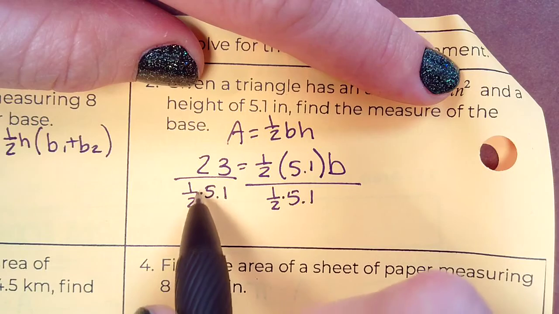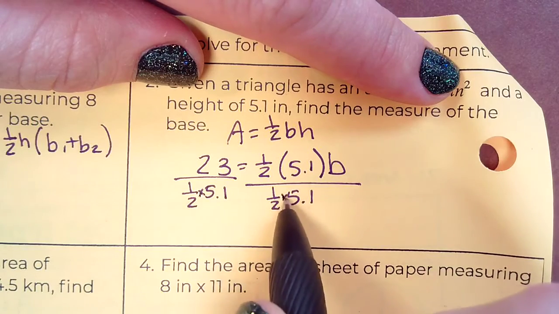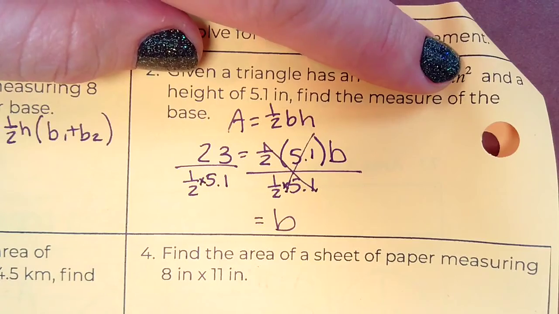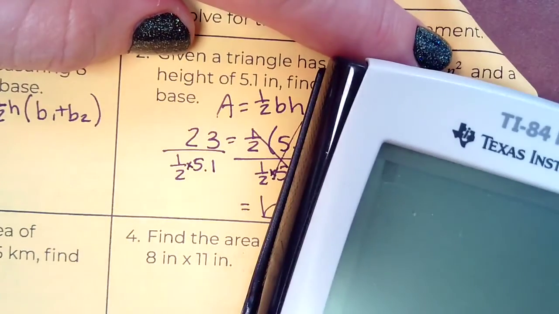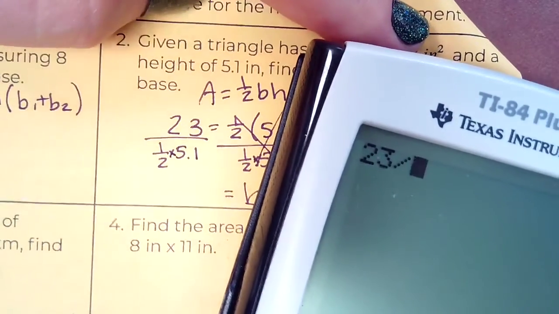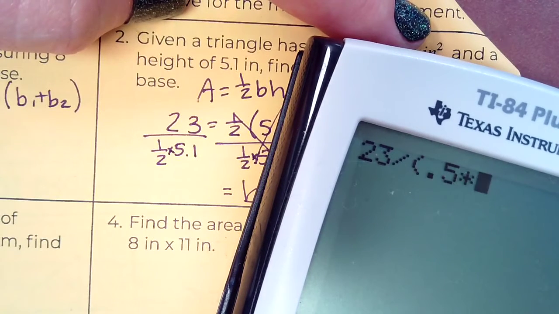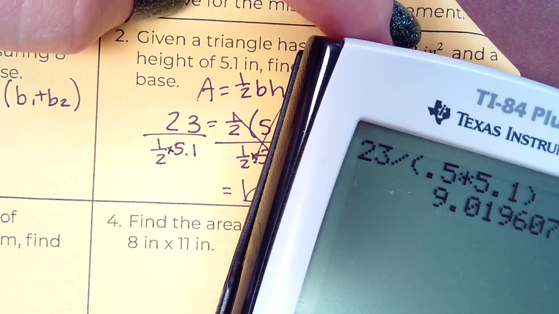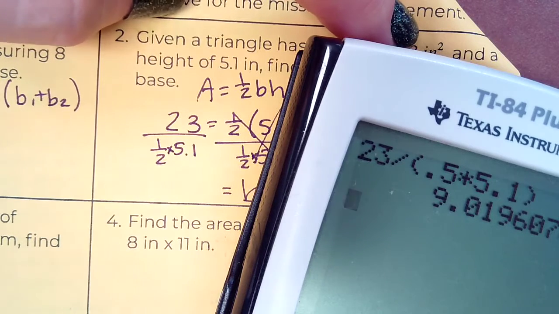On the right side, they would cancel. So b equals. I'm going to plug this into my calculator, making sure I do 23 divided by, and then in parentheses, 0.5 times 5.1. So 9.01, so just 9.